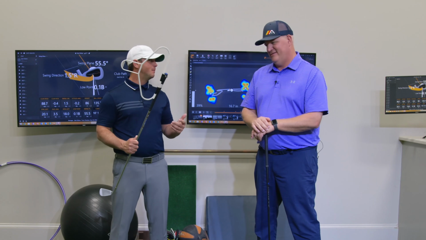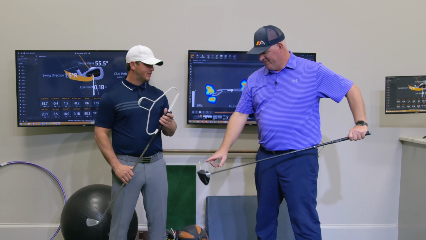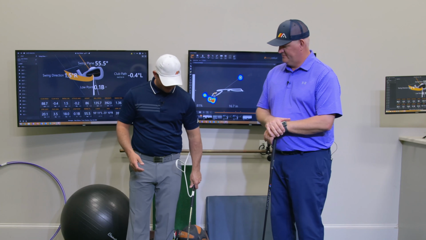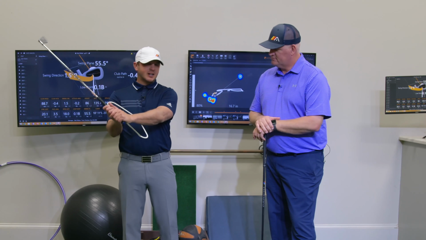Yeah, and tape it to your club. Tape it to your club. Again, tape on the face, tape to this is going to cure your slice. So here's the thought process here, and this can be used a lot of different ways.